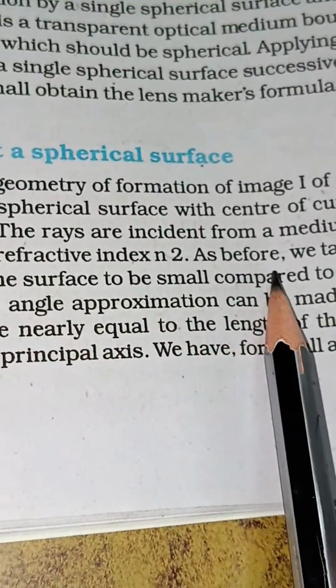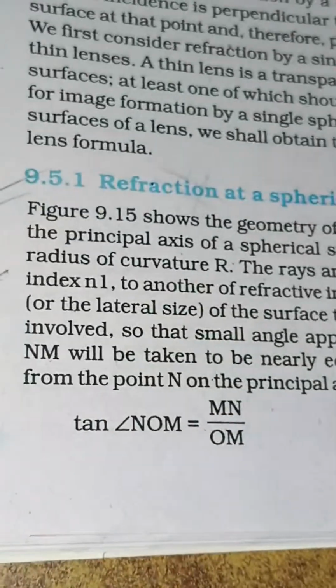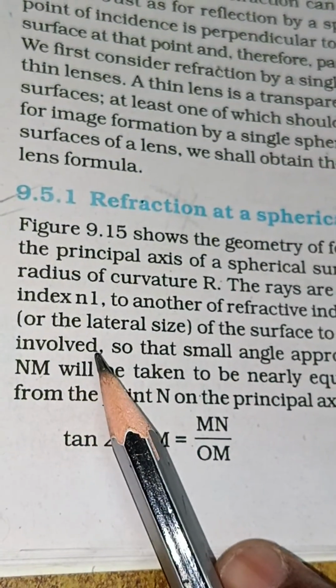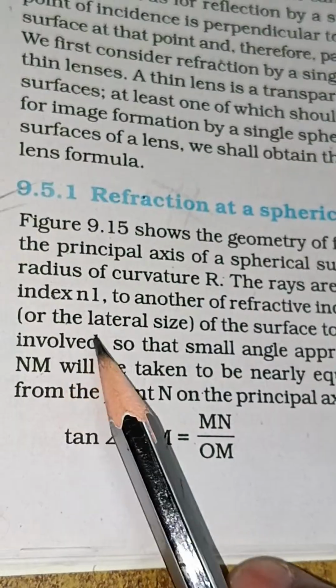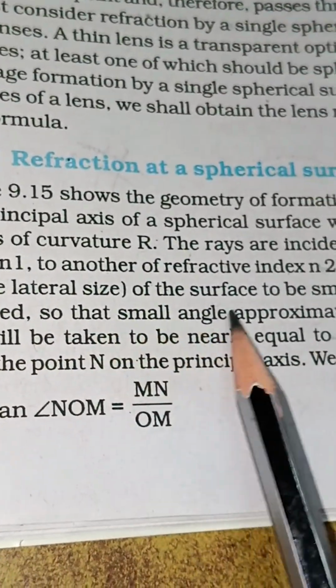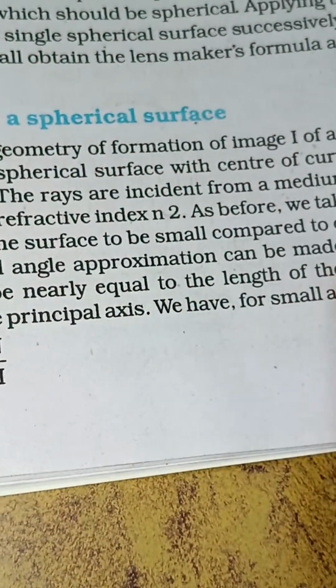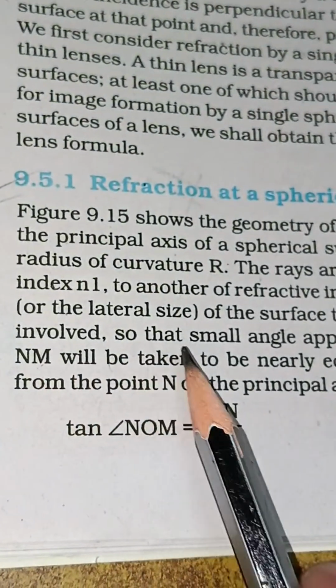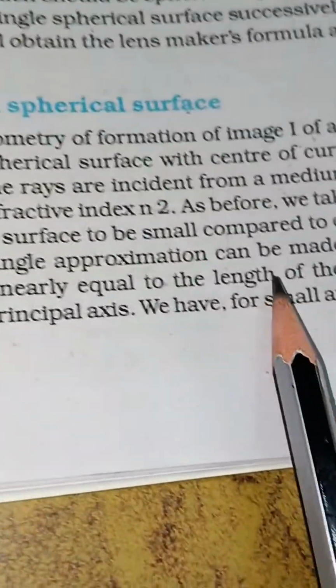As before, we take the aperture, or the lateral size of the surface, to be small compared to the other distances involved, so the small angle approximation can be made.